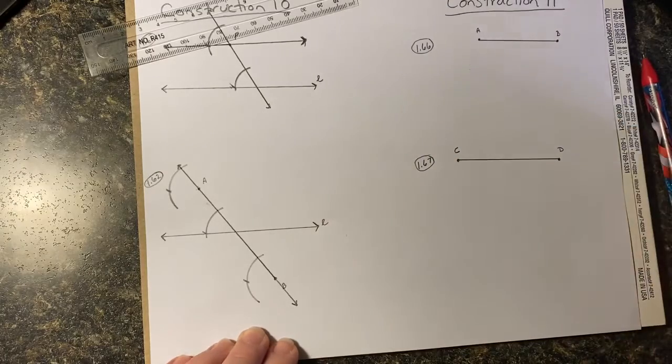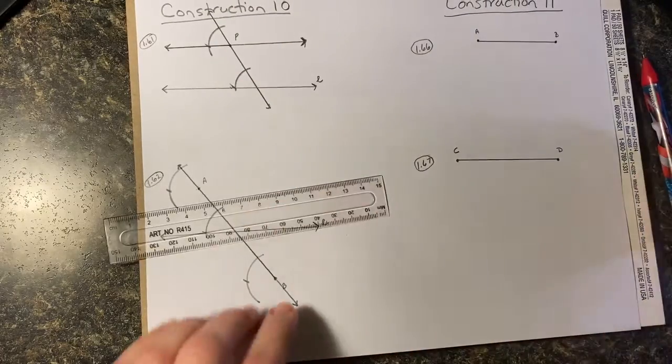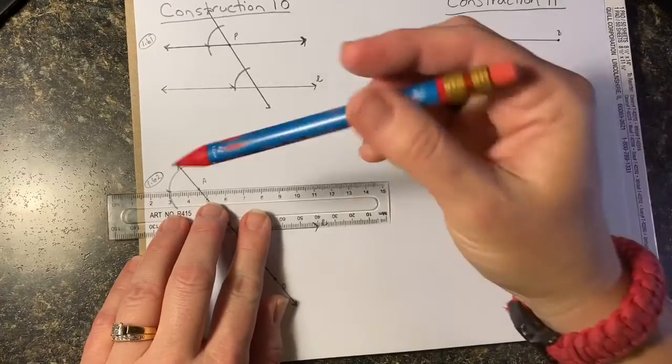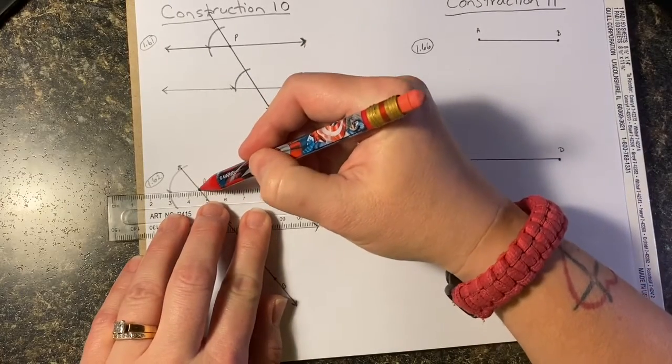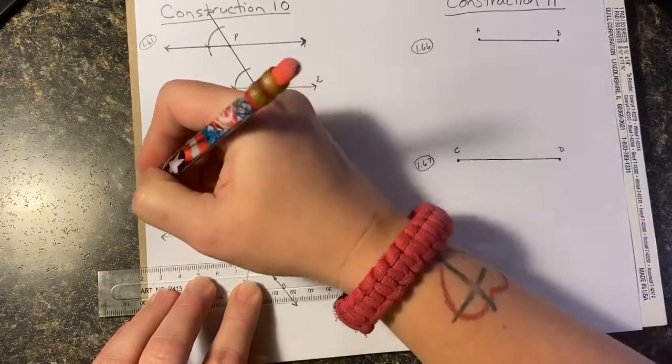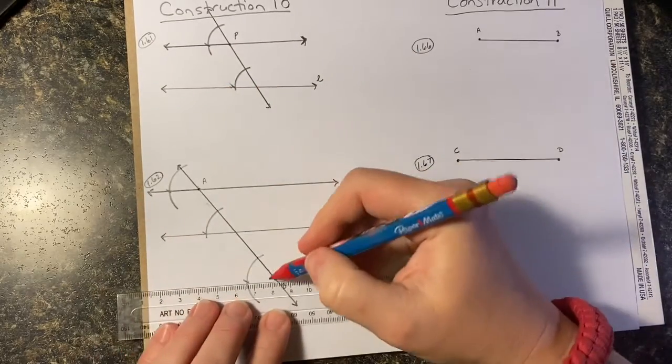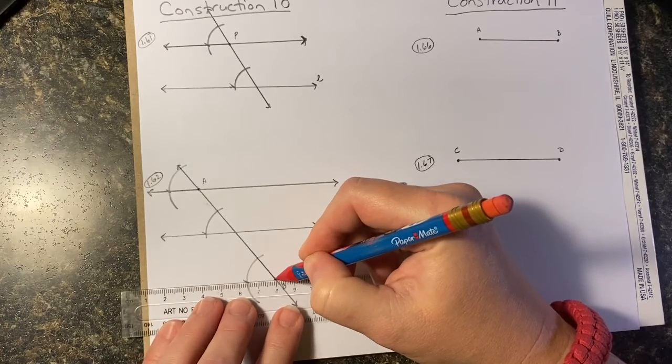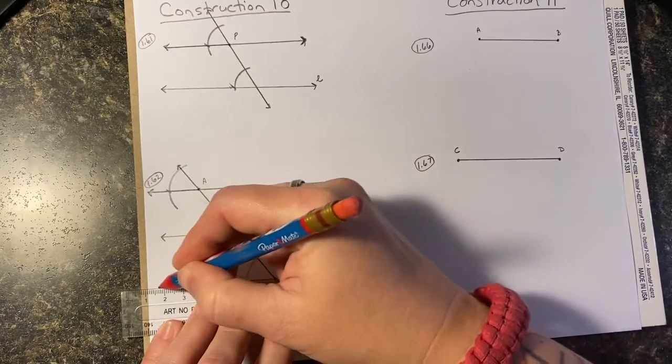With that done, we have our parallel lines intersections. So we start at A, crossing through that point, and we have a line parallel. Go down to B, make sure you're hitting that spot. I missed it a little bit.